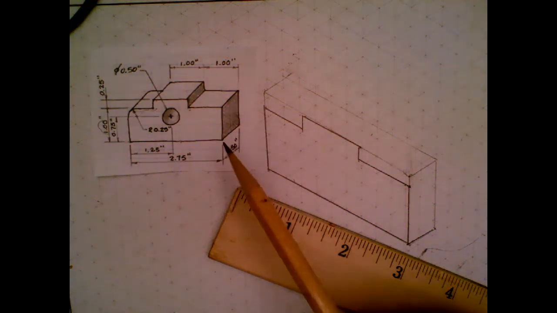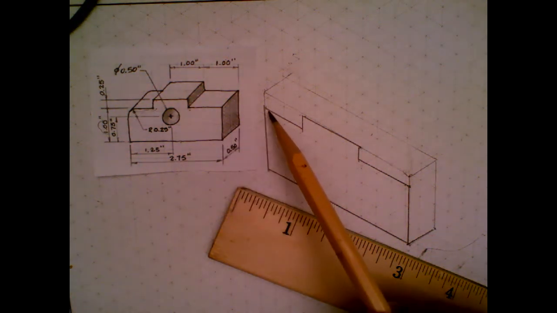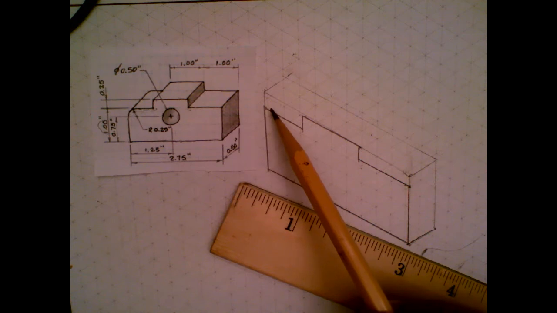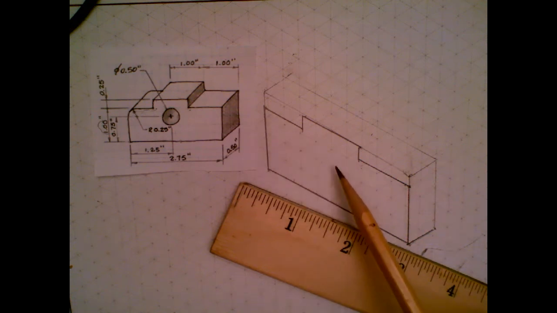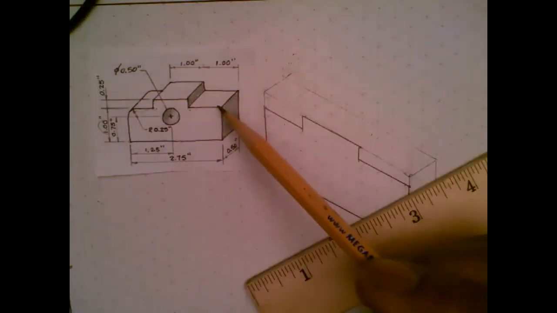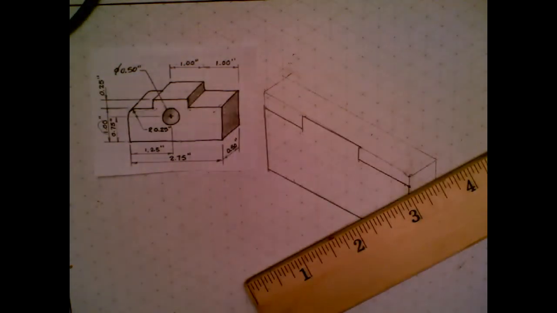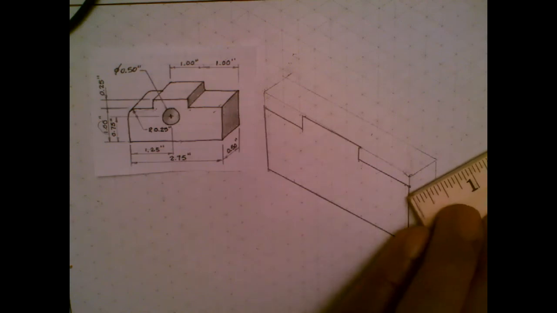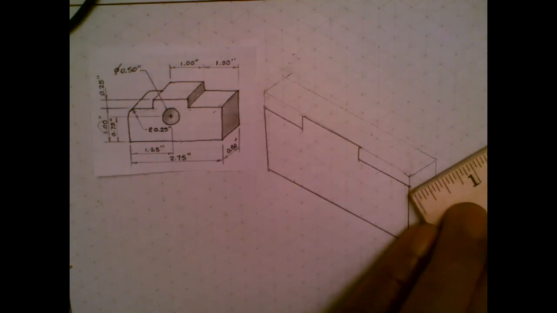If you noticed, there's going to be a little curve right in here, and then there's going to be this circle right in here. So I'm going to get this line right here. That should be 0.5. It's going to be an object line.